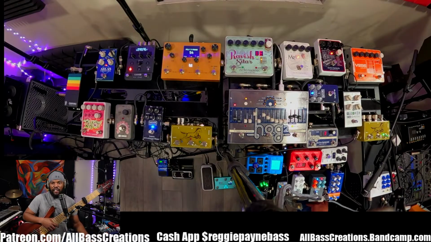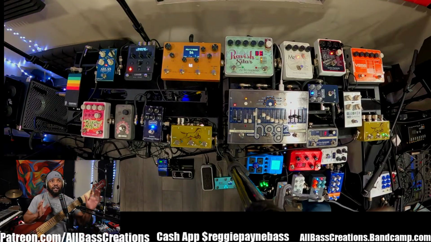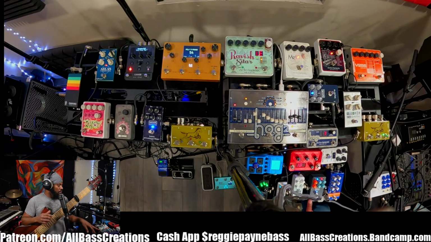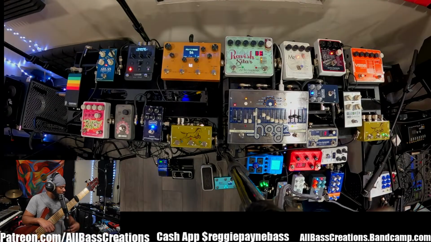So I have mine kind of set up to do several different things in that aspect. Just one preset, all right? So the way I kind of look at it is, yes, one, I would recommend using an expression pedal with it, just because you can then morph between them.